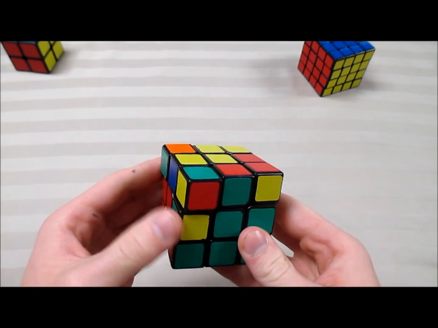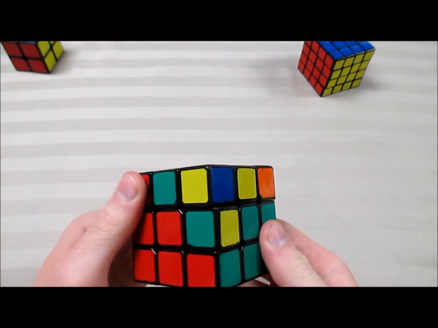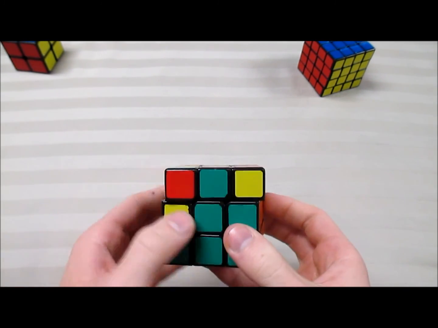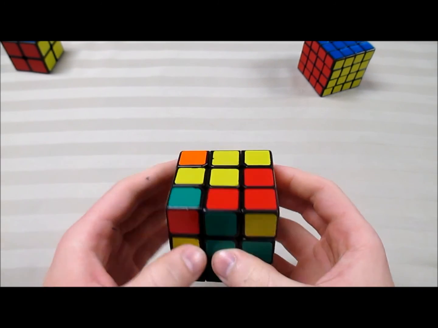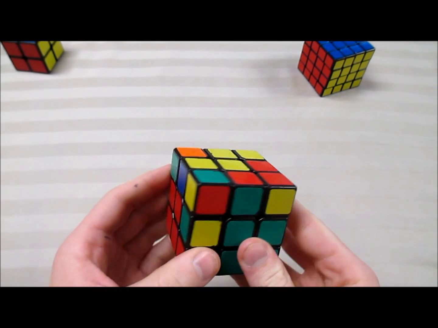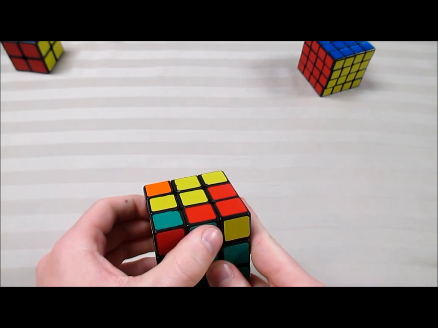So here we go. Good. This one, whatever it ends up being, you have to match it up with the center. It's green and red. And now red is to the left of green. So this, you have to go to the left.